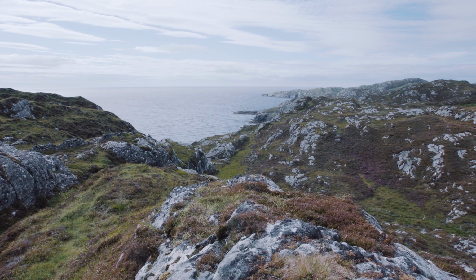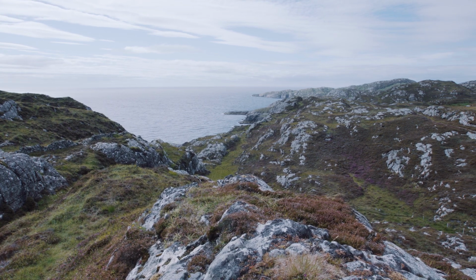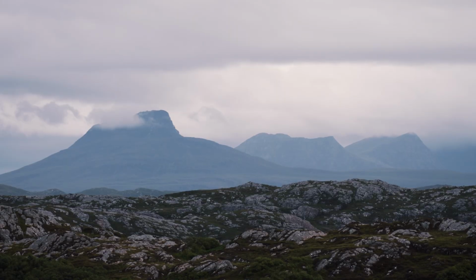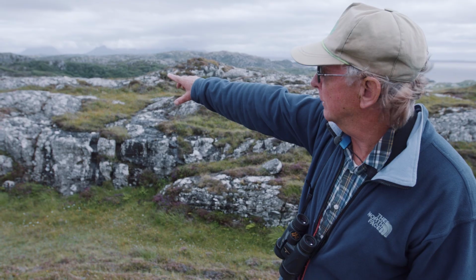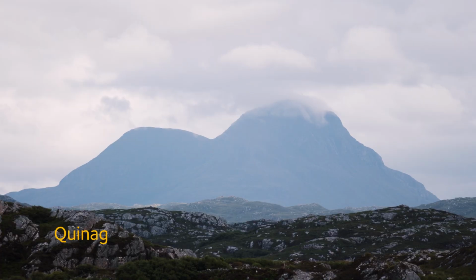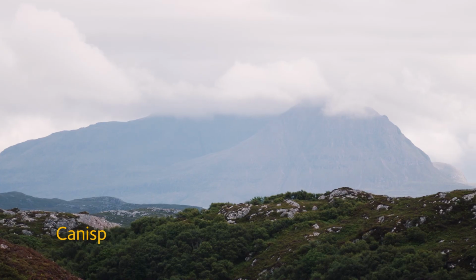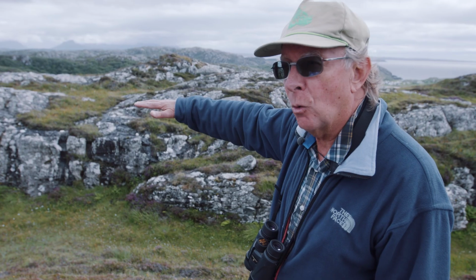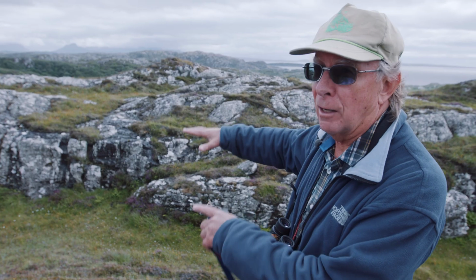Okay, we're standing on a hilltop just north of Achmelvich Bay, and I'm looking across the mountains of Assynt in Sutherland. You can see the big mountains of Suilven, Canisp, Cul Mor, Cul Beag, Stac Pollaidh. These are all made of Torridonian sandstones sitting unconformably on top of the Lewisian gneiss.